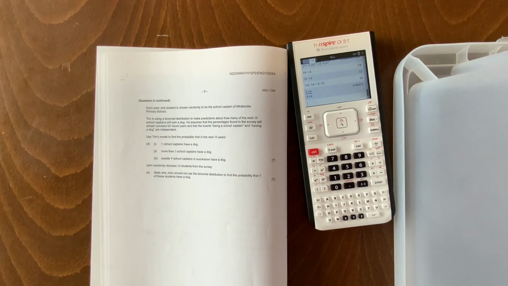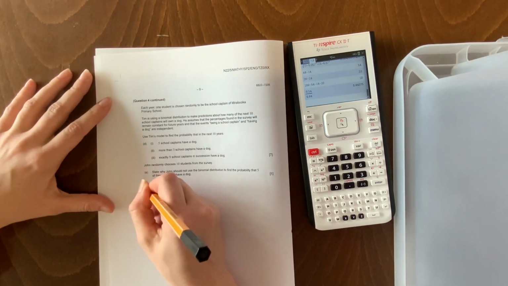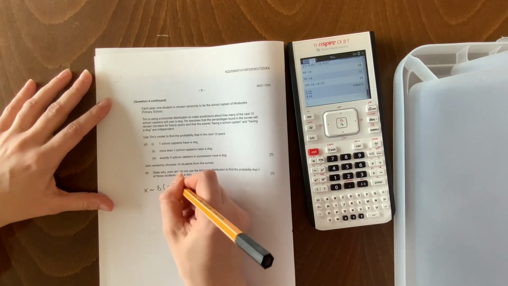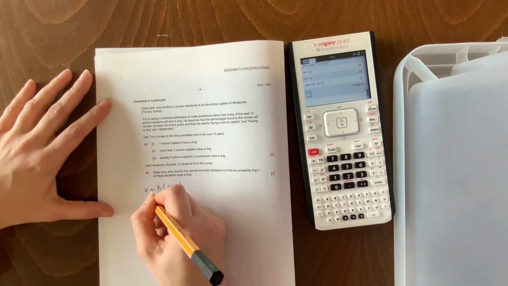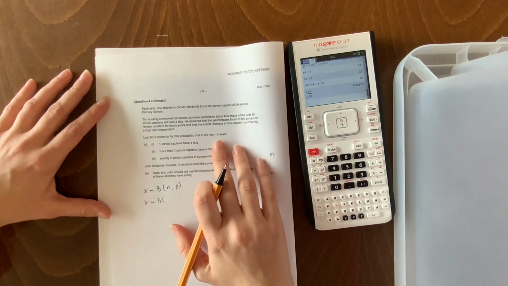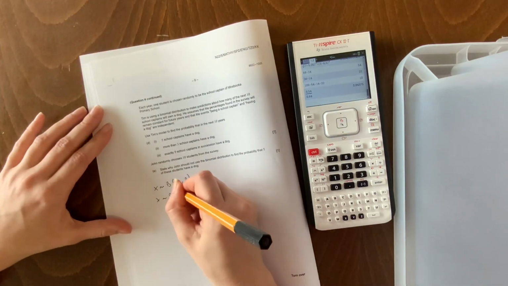And then it says, okay, now using what he's saying, which is we've got this binomial distribution, we want to find the probability that in the next 10 years, 5 school captains have a dog. So let's set this up properly. We're saying X has a binomial distribution, and normally we give it an N and a P. Our N is our number of trials, and in this case, that N is going to be 10 because we're looking at the next 10 years.